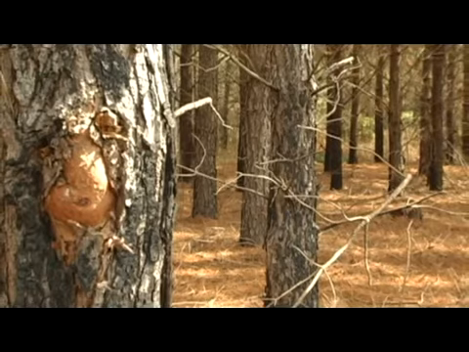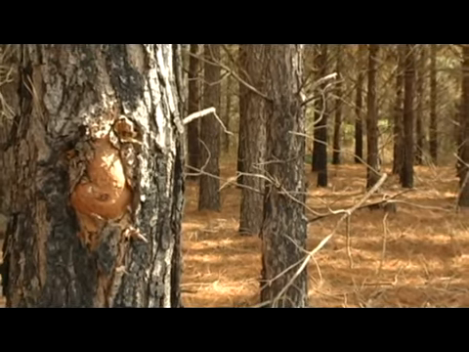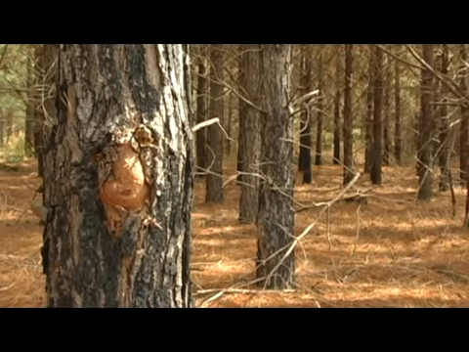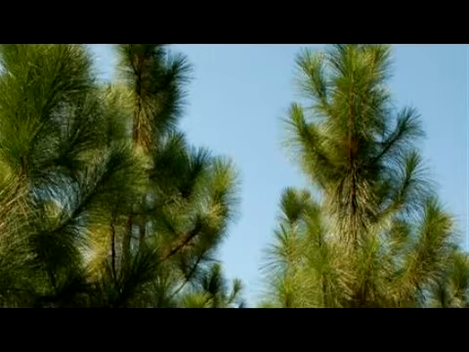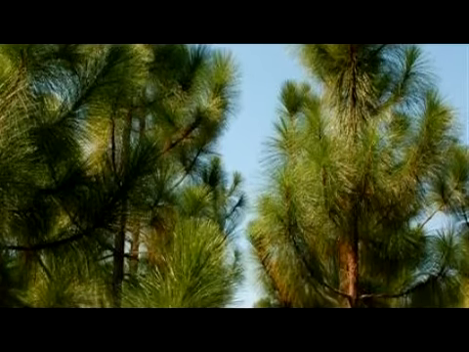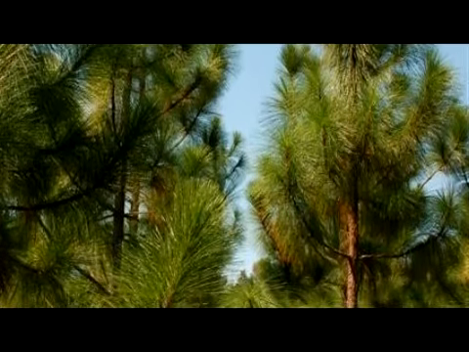Loblolly and slash pines are some of the most widely planted species in the southeast. Unfortunately, they're also the most susceptible to this disease. Pitch and longleaf pines are somewhat susceptible, while shortleaf pine is the least affected by Fusiform Rust.